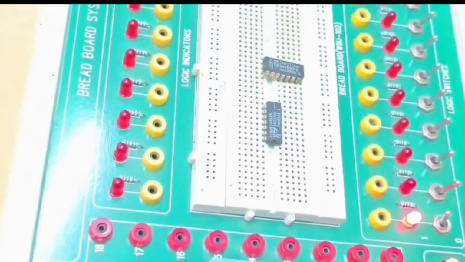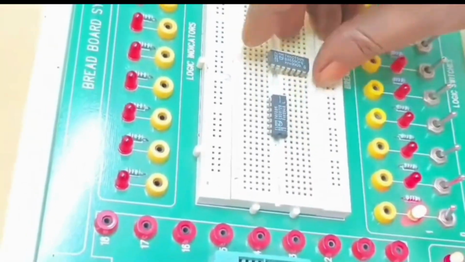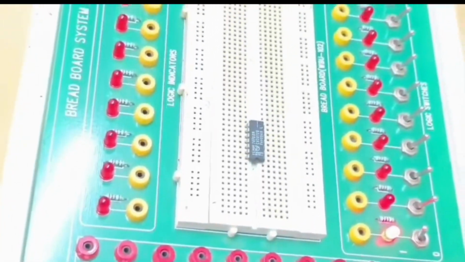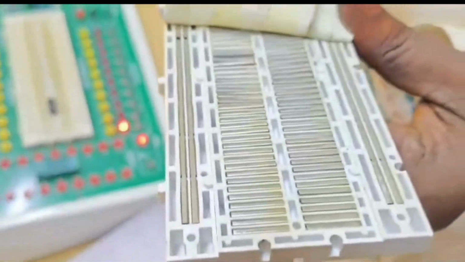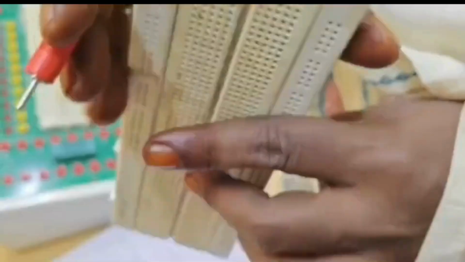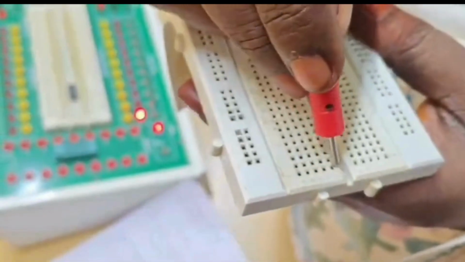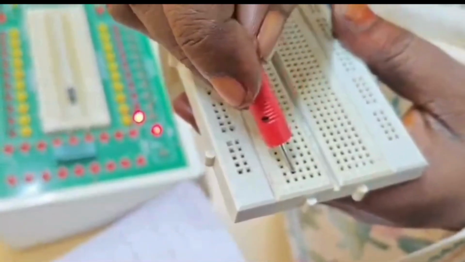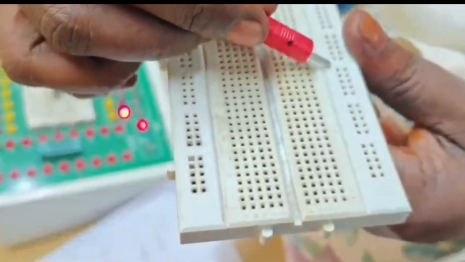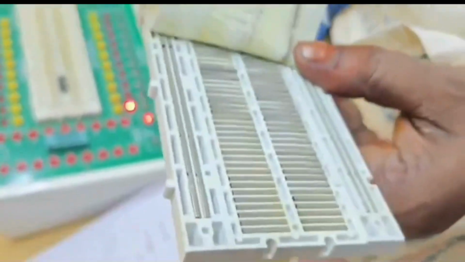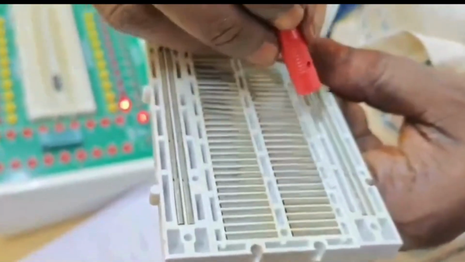You should not keep it like this, because on the back side of the breadboard there are metal contacts running vertically here, and at the top and bottom there are horizontal metal plates.